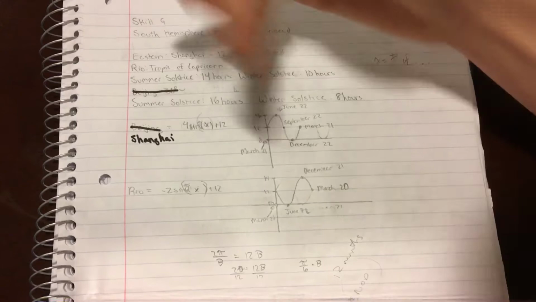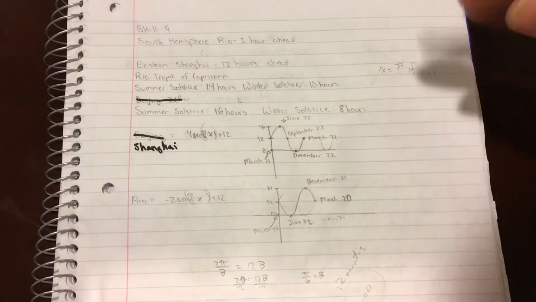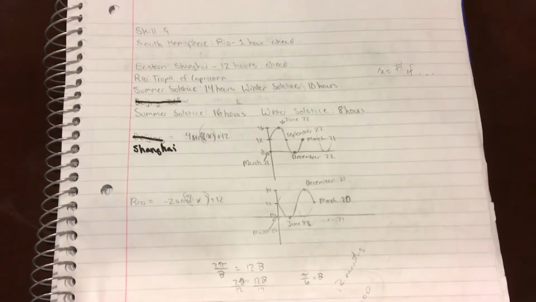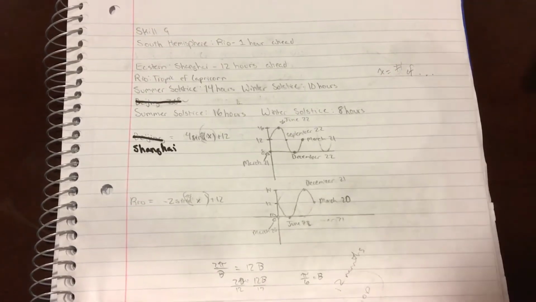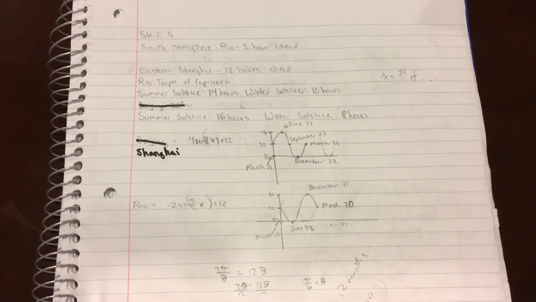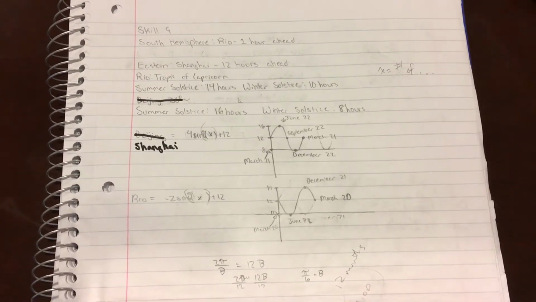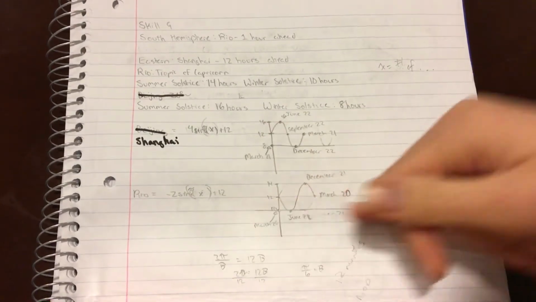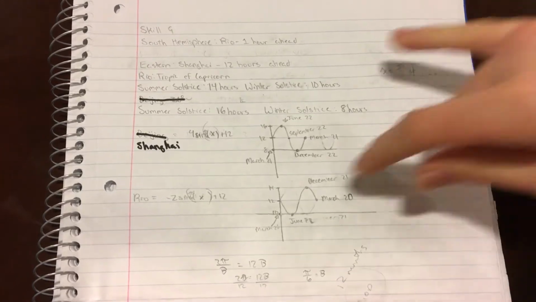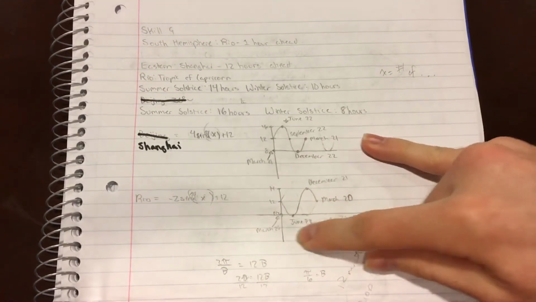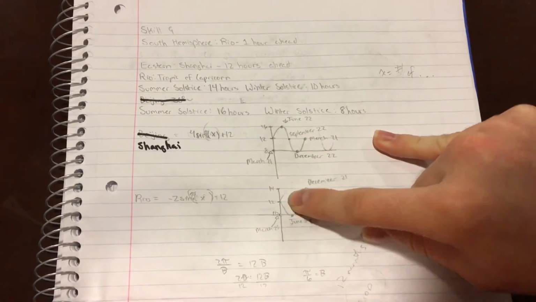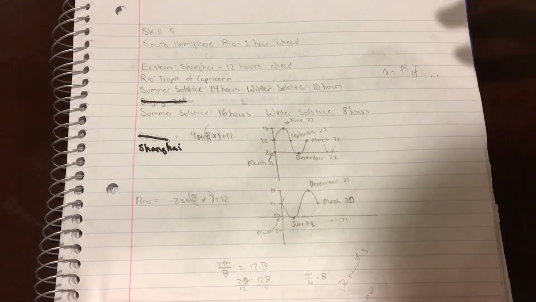The reason Rio has a negative amplitude of 2 is because Shanghai is in the north and Rio is in the south, so their seasons are inverse of each other. When it's summer in Shanghai, it's actually winter in Rio, because it changes based on how the earth is tilted. So that's why this has to be negative, and so it has to be opposite. Starting at the same day, there's a time difference. That's why these are different dates, but it's still the same basic period of time.